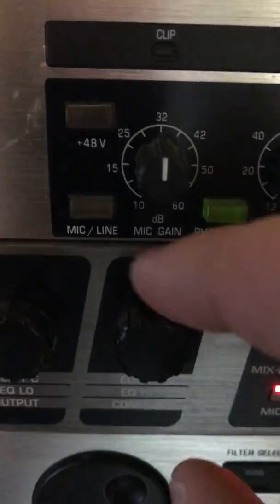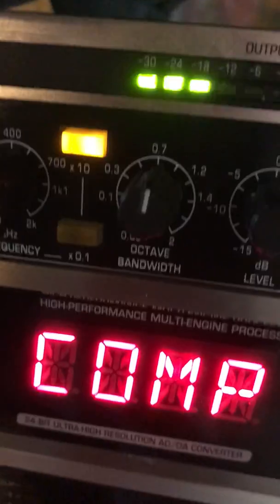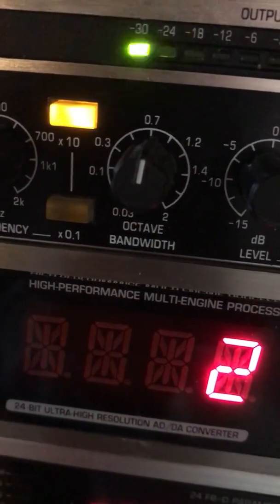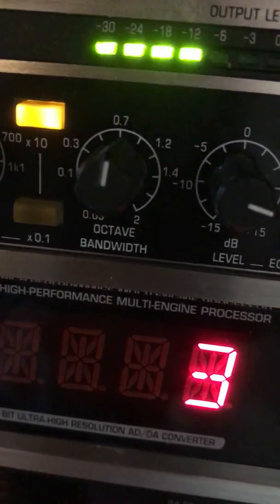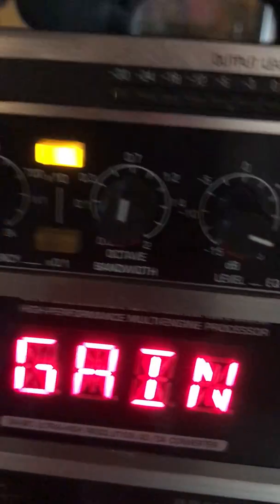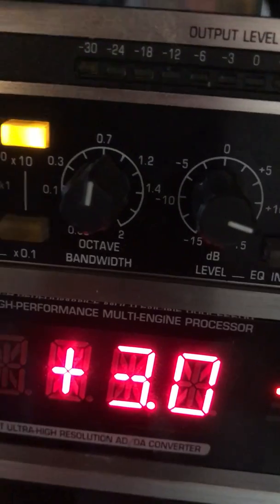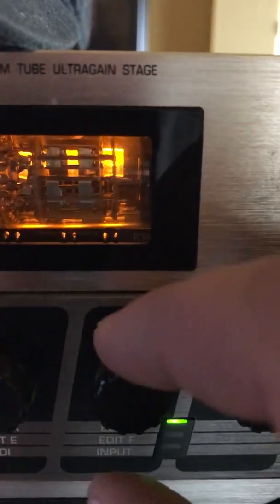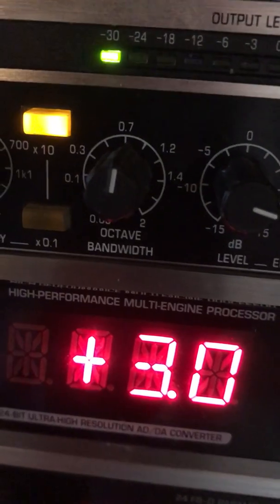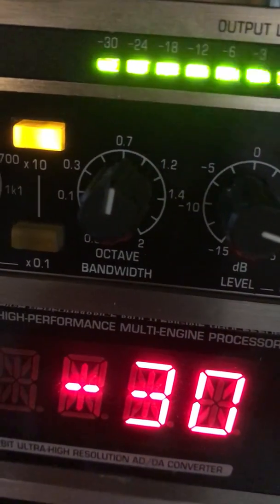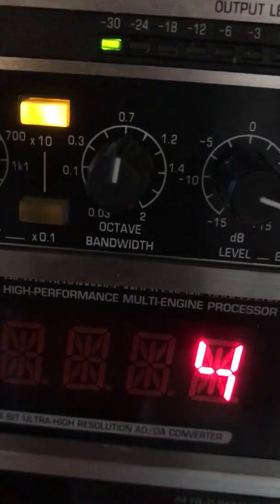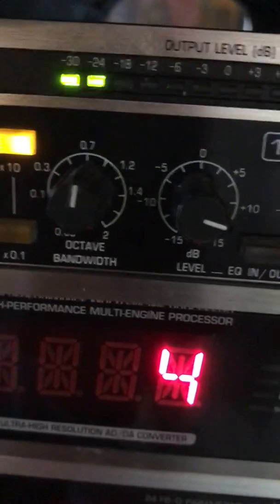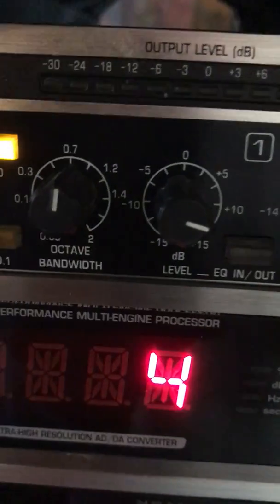Once you do that, on the first one here to the left of it, make it about number 3, okay? Next one over to the left of that, toggle it over, that's the gain, to about +3, okay? Next one to the left of that, give it one turn. That's going to be a threshold, and make that about -30, okay? And the last one here, when you first hit it, that's your ratio, okay? Ratio of the compressor, right? No more than 4, okay?